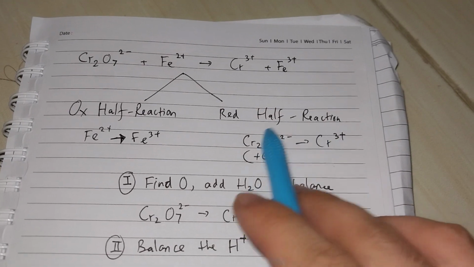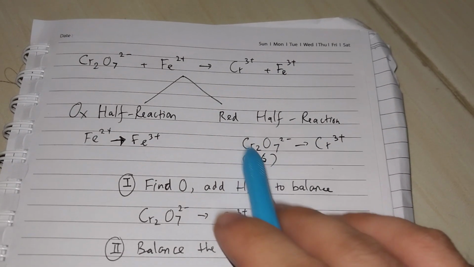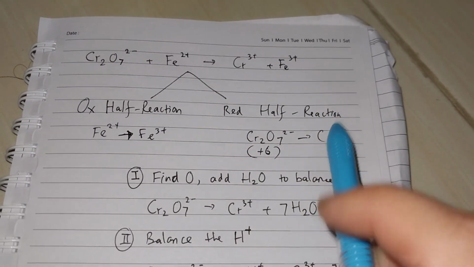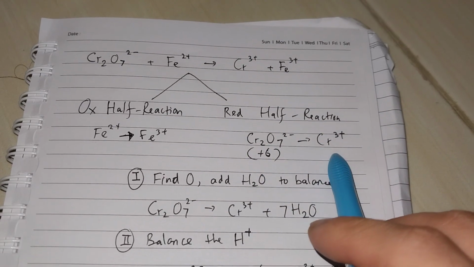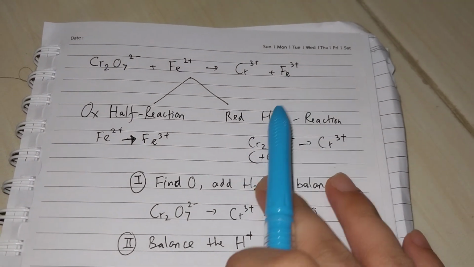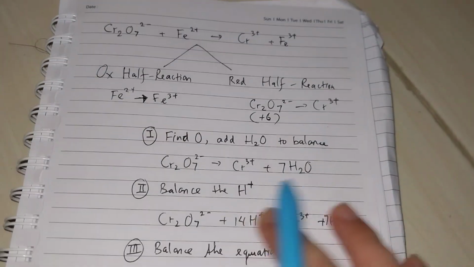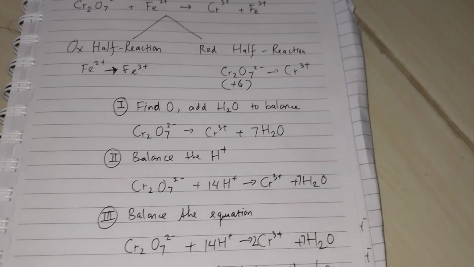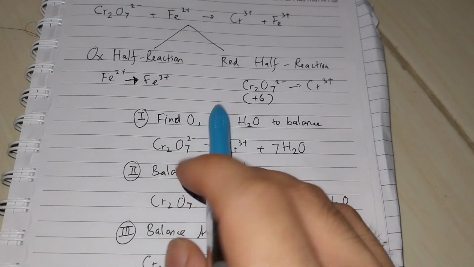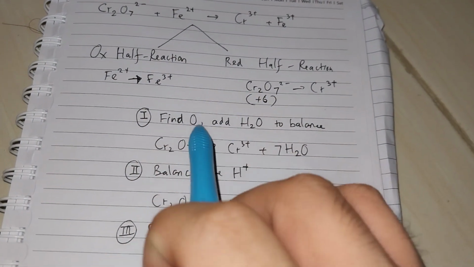But if you forget, you can ask me later. Positive 6 becomes positive 3, so it's a reduction. Now let's do the reduction. We always do the reduction first. Well, not always reduction, let's see later.